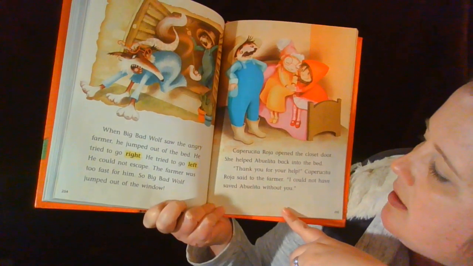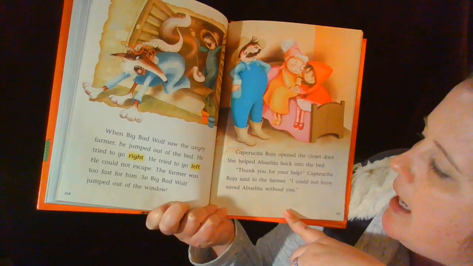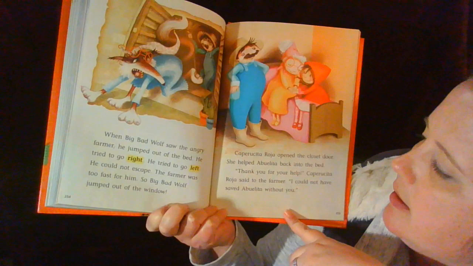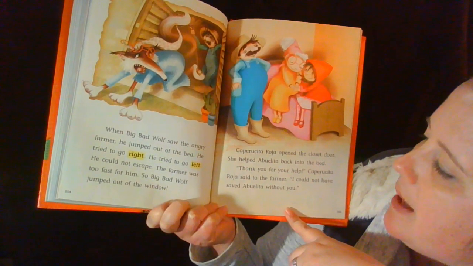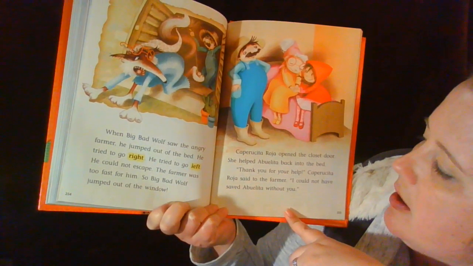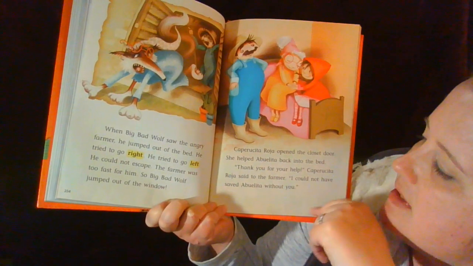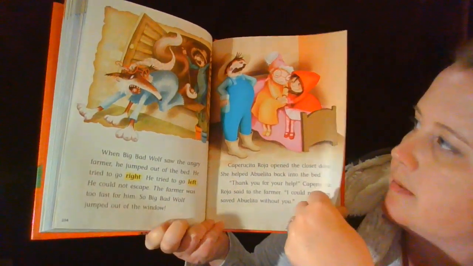Caperucita Roja opened the closet door. She helped Abuelita look into the bed. "Thank you for your help," Caperucita Roja said to the farmer. "I could not have saved Abuelita without you."